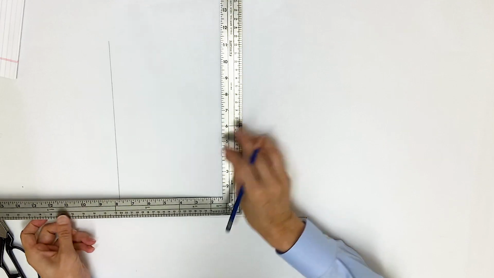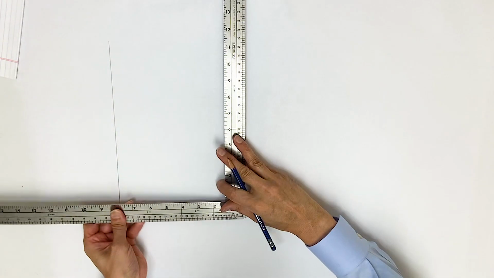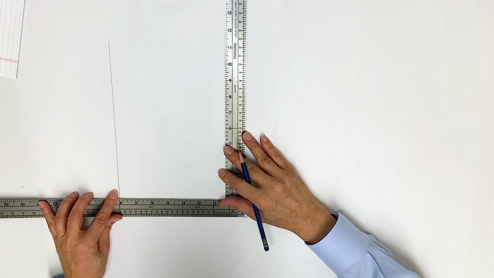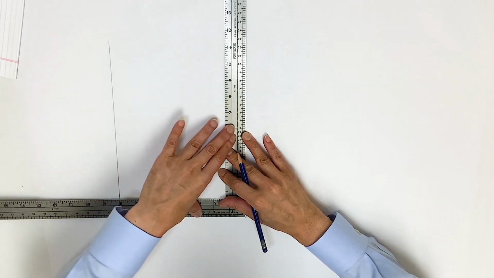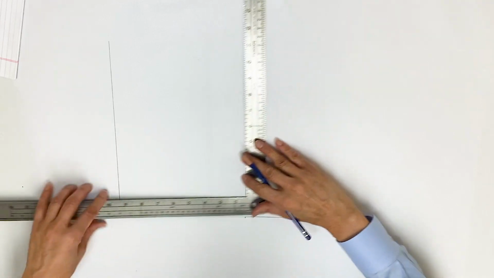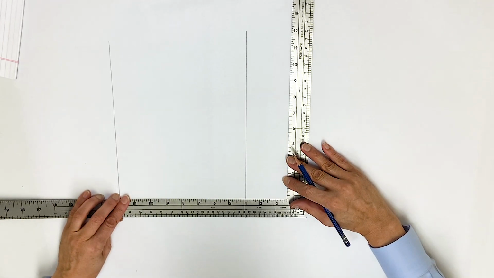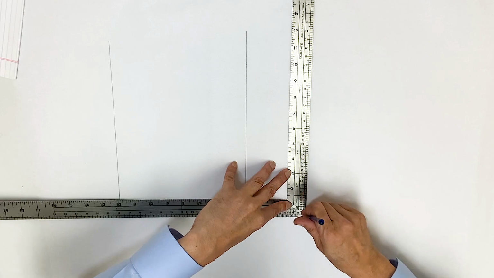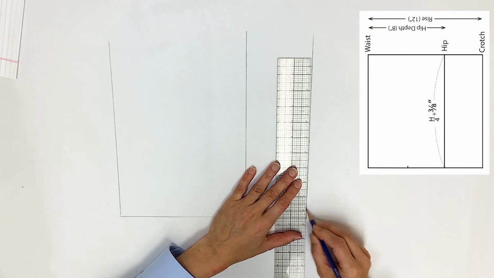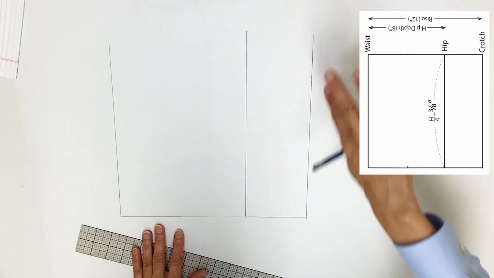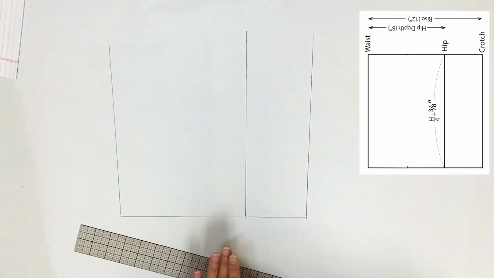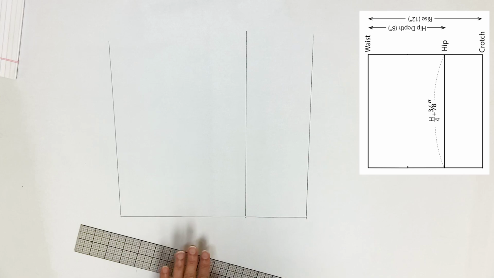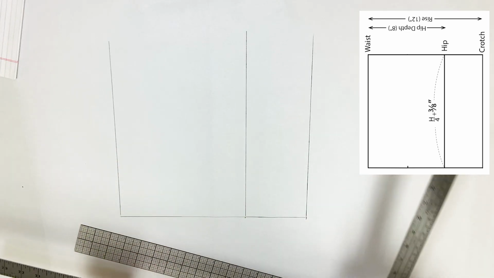Then again, you use the L square to make sure you draw a perfect right angle, perpendicular to the center front line. So you mark the hip line and the crotch line. This is very, very important in drafting in general. You have a lot of vertical and horizontal lines, and they have to intersect perfectly at 90 degrees. That is why the L square is crucial to draft accurate patterns.